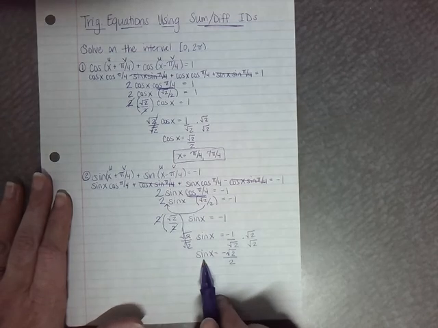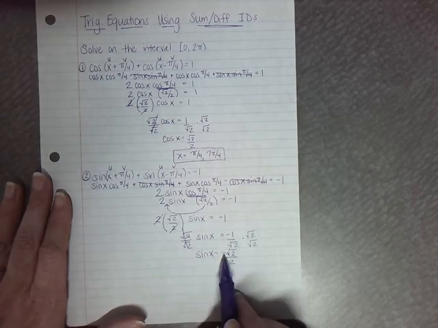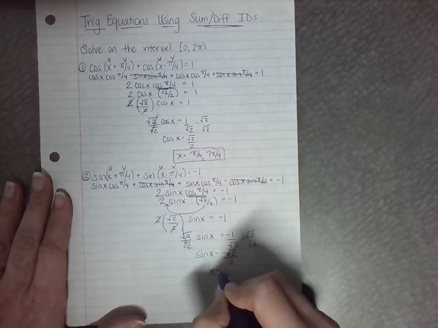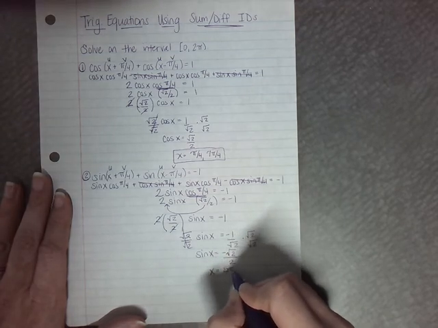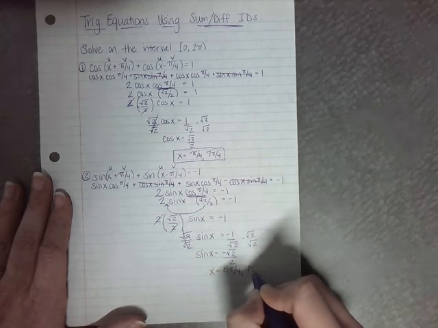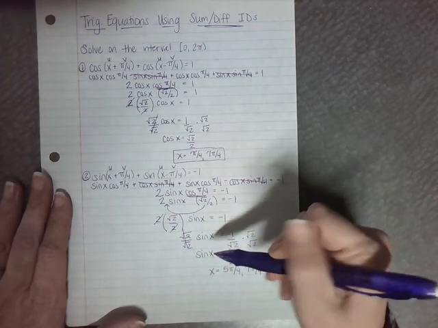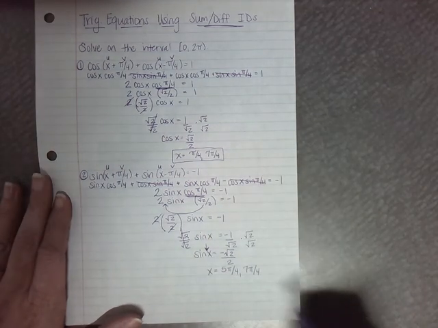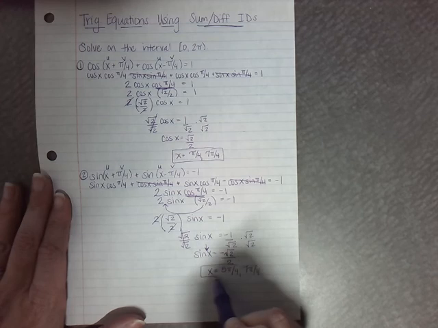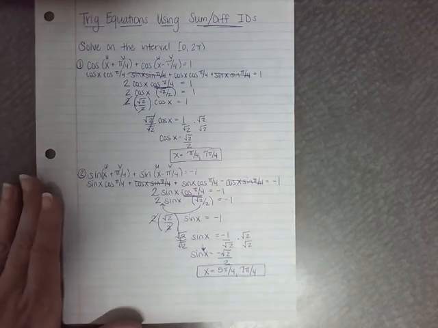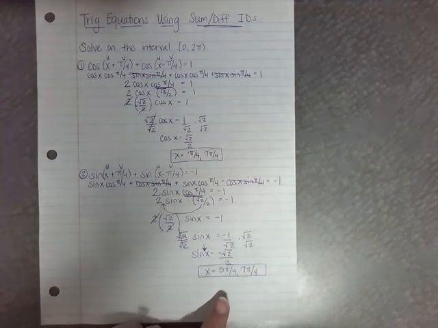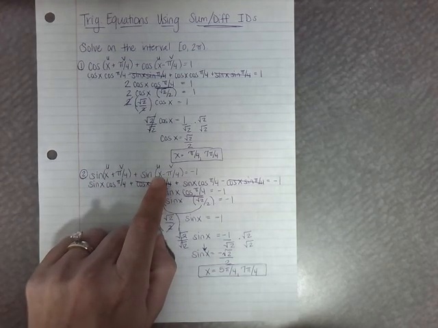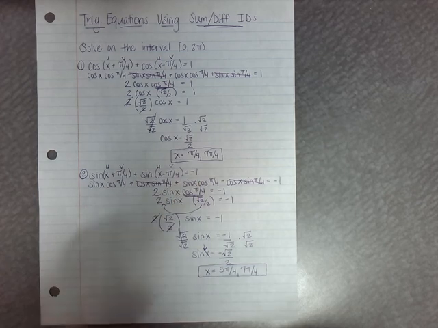So where is the sine negative square root 2 over 2? Negative, quadrants 3 and 4. So that would be 5 pi fourths and 7 pi fourths. I don't have anything sitting in front of my x, so my period is the normal 2 pi, so I don't have to worry about going back and adding anything. So those two are my solution. And just remember, you can always check by putting your calculator's answers back into the original problem. Just watch your parentheses and see if you really get -1, which you should.